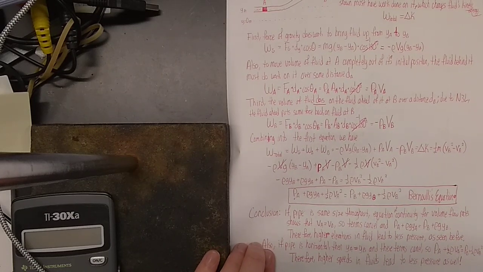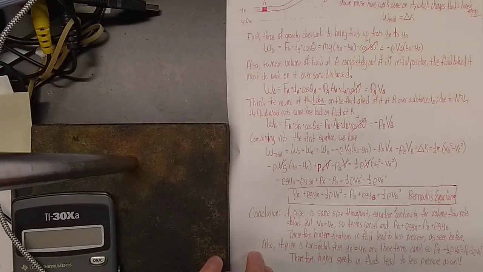Okay, sorry, I knew you couldn't see that right at the end there. That's the basics of Bernoulli's equation. There's lots of examples, and really to understand Bernoulli's equation, you got to play around with it a little bit. So I'm going to have you guys do that.